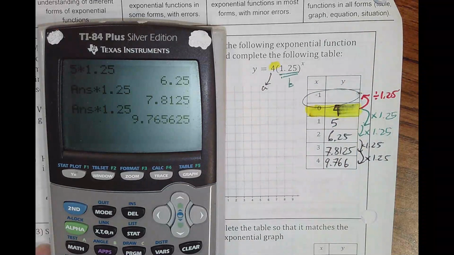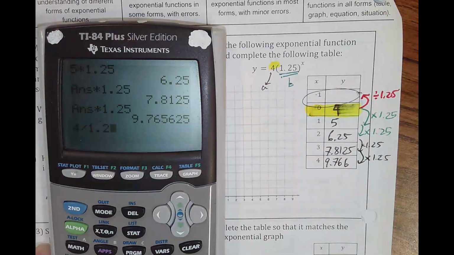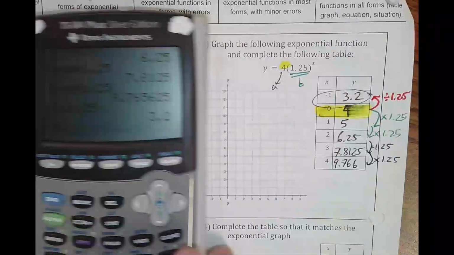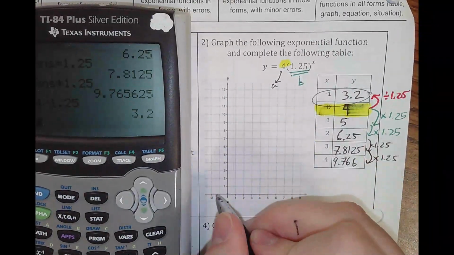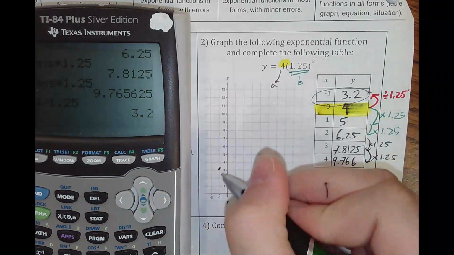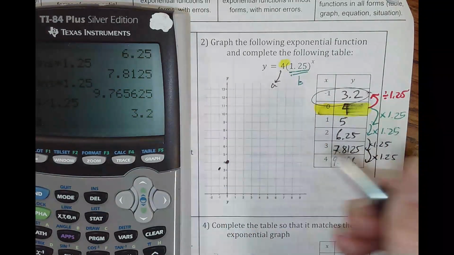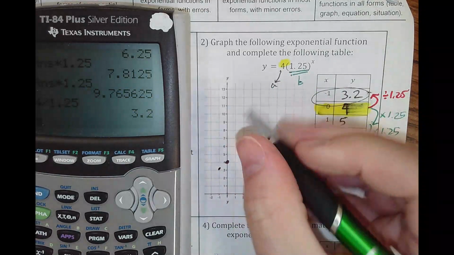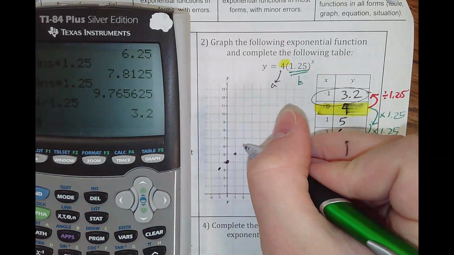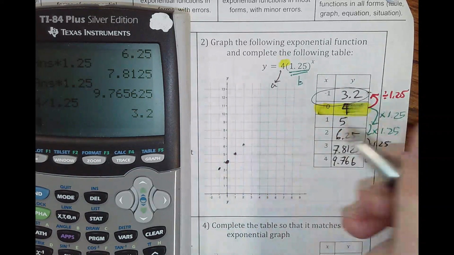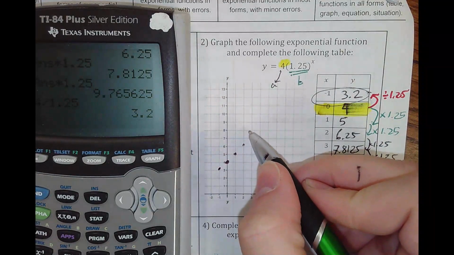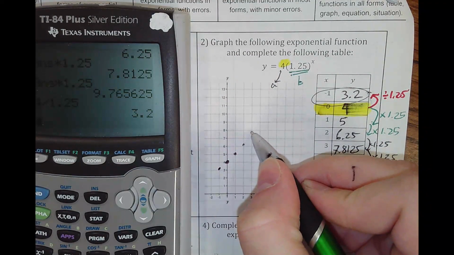That gives us, if we do 4 divided by 1.25, 3.2. So graphing it, we're going to get negative 1, 3.2; 0, 4; 1, 5; 2, 6.25, just about there; 3 comma 7.8, which is just about right there.